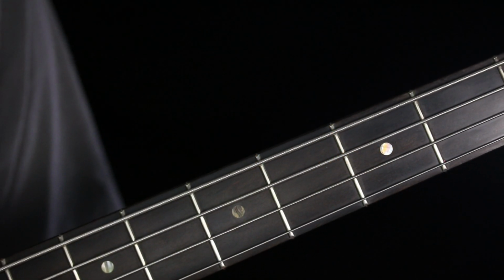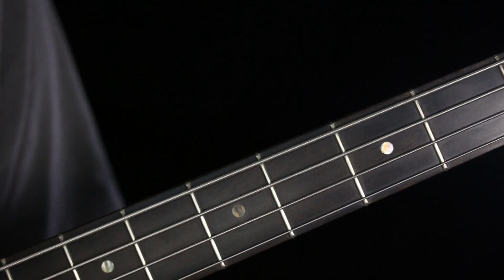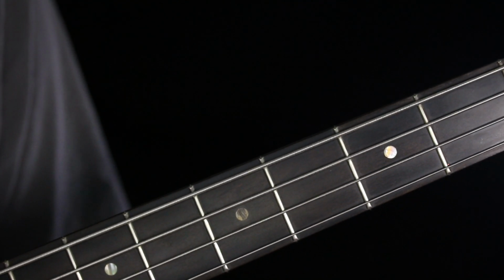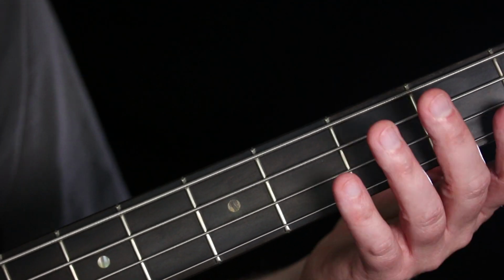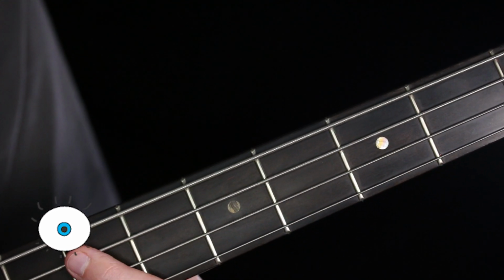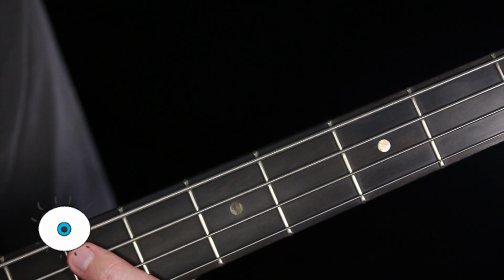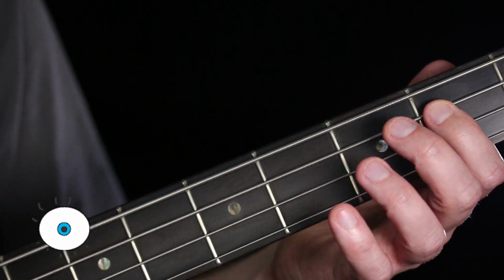Now the most important tip for slides is this: don't stare at your sliding finger. It's just like when you throw a ball, you don't stare at the ball when you throw it, you look where you want it to end up. So the same thing with the slide. Don't stare at your finger, stare at where you want to end up. So if I want to end up here, I'm going to look here while I slide there.